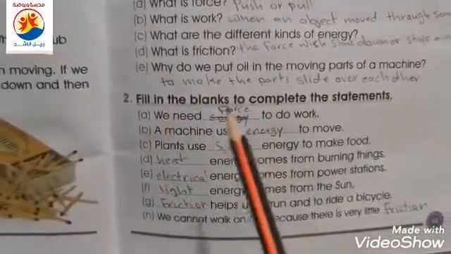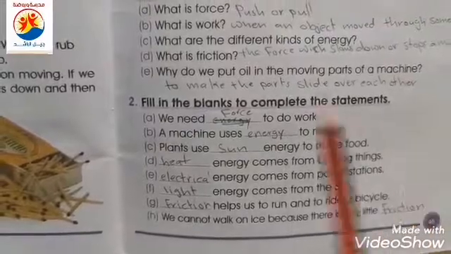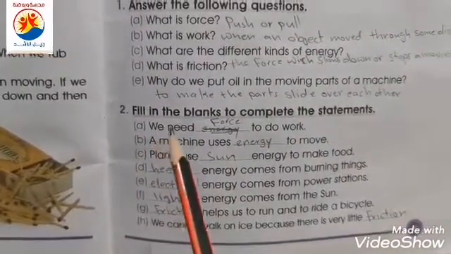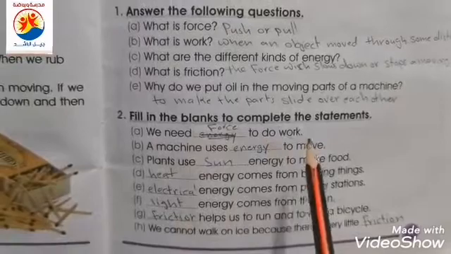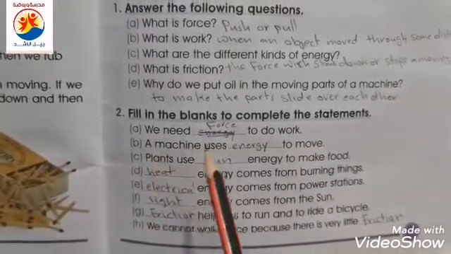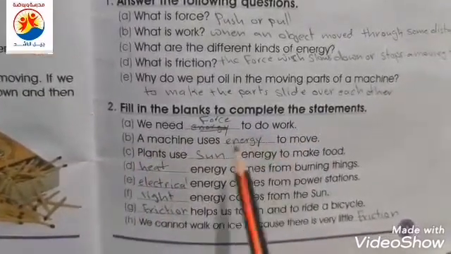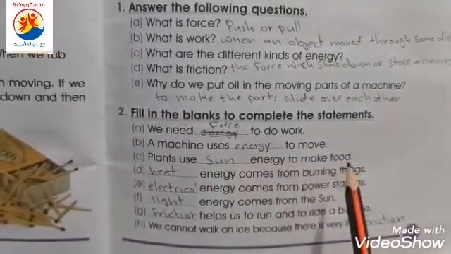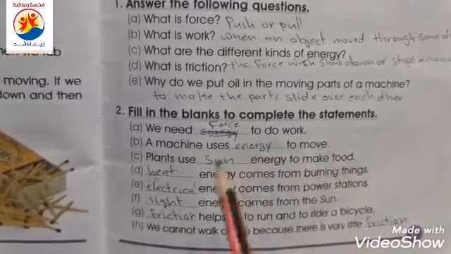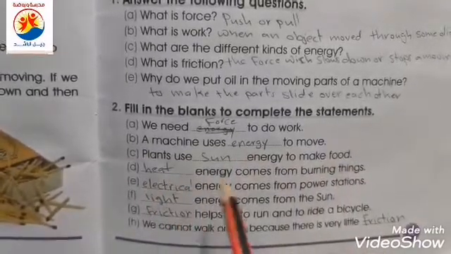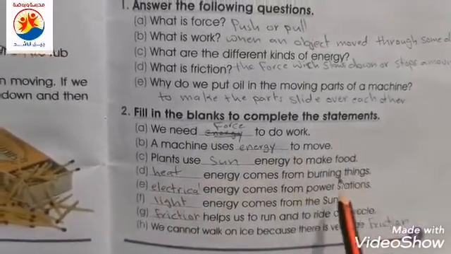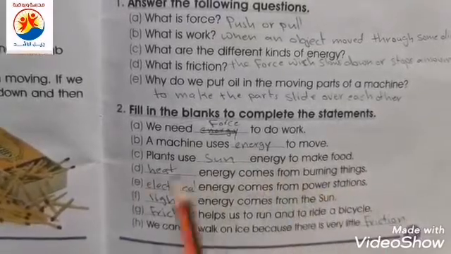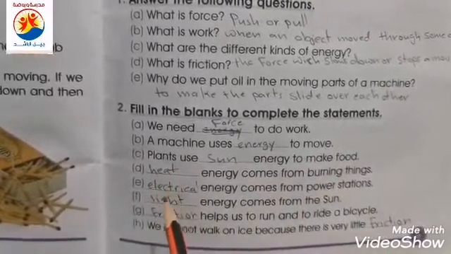Okay, fill in the blanks to complete the statement. We need force to do work. A machine uses what? Energy to move. Plants use sun energy to make food. Which energy comes from burning things? Heat.